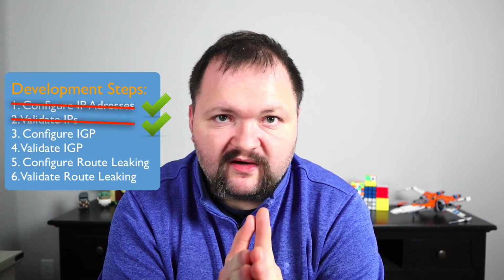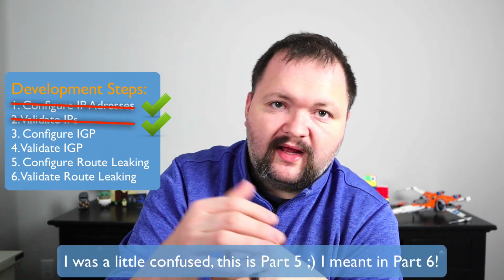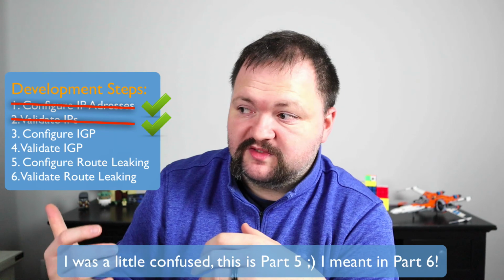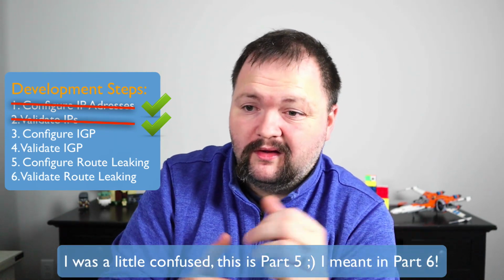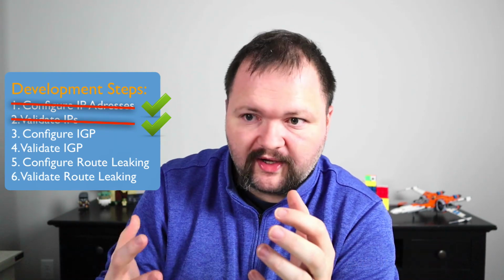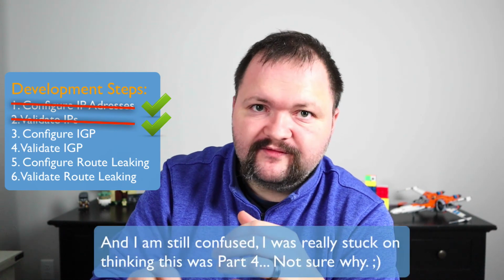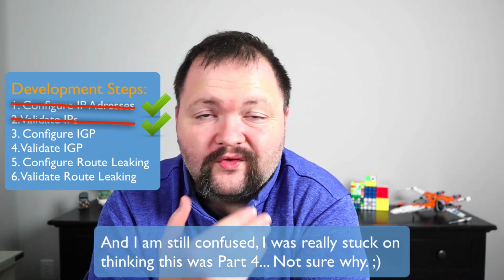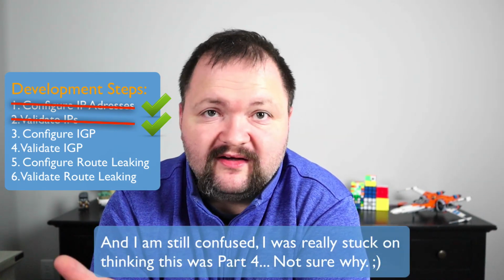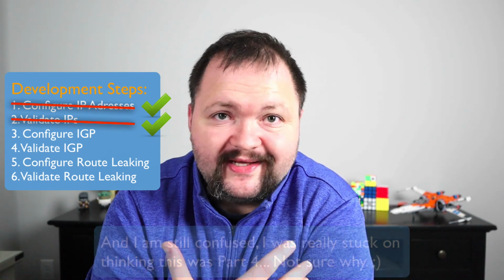In the next part, part 5, we're going to do some IGP. We're going to add OSPF with a process ID of 20, and we're going to get our connectivity running within this dev enclave. All right, so that's it for part 4 here. We've configured our IP addresses. We validated they work. We've done some show commands to validate they were configured correctly, and we verified them with ping.